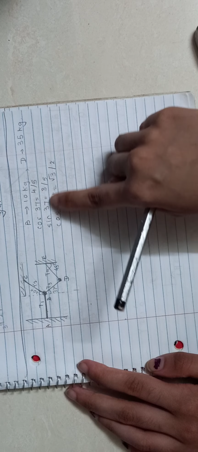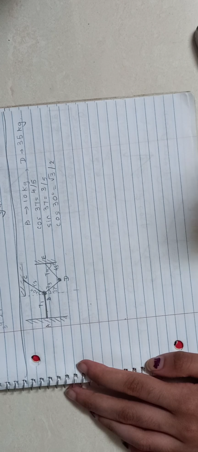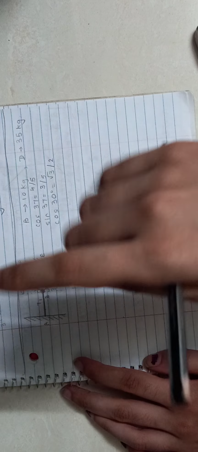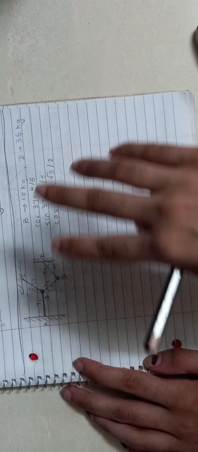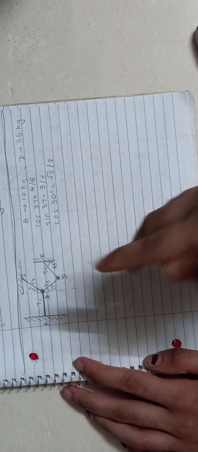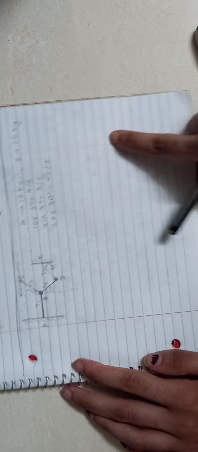Cos 37, sin 37, cos 30 degrees are already given. The values have to be used in solving the sum. This figure is in equilibrium state, so you have to evaluate tension in all the four strings. That is, you have to find the values of T1, T2, T3 and T4.